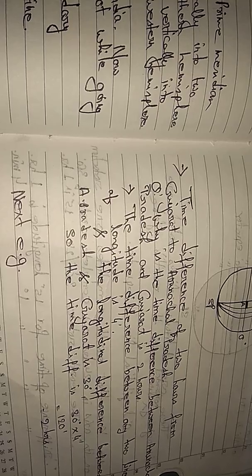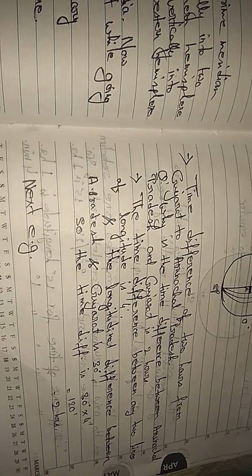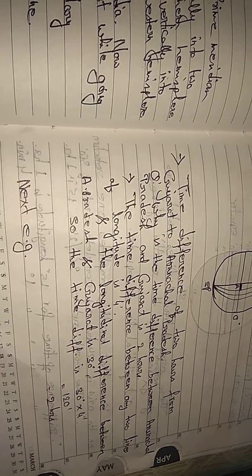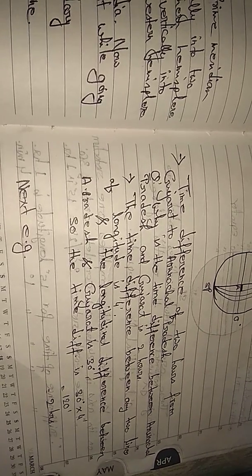The time difference between any two lines of longitude is 4 minutes, we know this because the earth rotates once in 24 hours, and there are 360 degrees of longitude. So the time difference between any two consecutive lines of longitude will be 4 minutes.